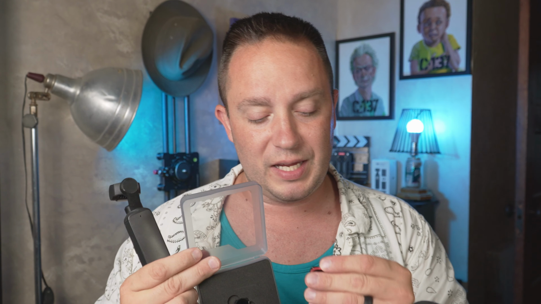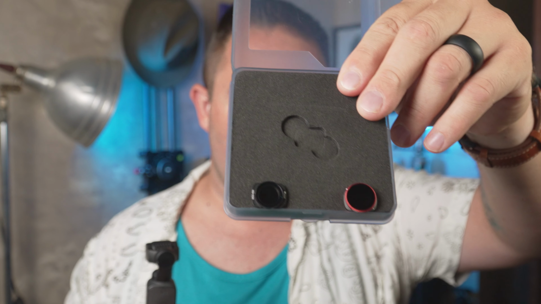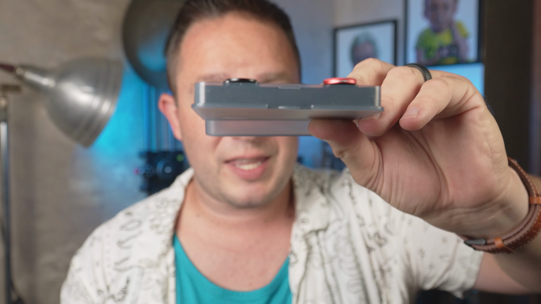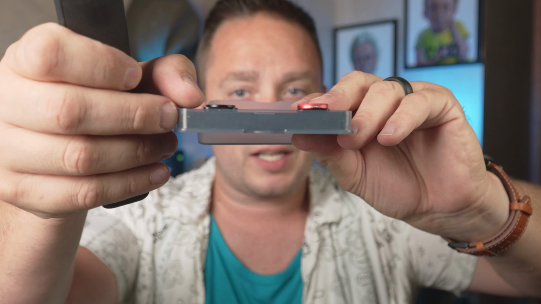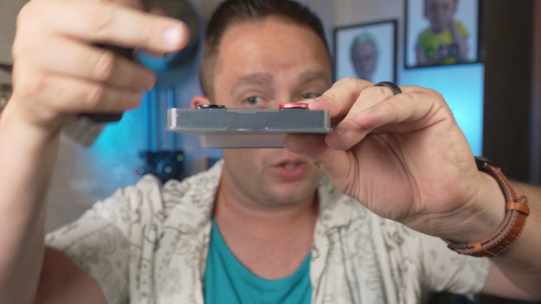The PGY Tech one I did open before starting this video, and here it is. So there they are next to each other, and they're quite a bit different. They're different thickness. So the Kase ND is a lot thinner. The PGY Tech ND is a little bit thicker.